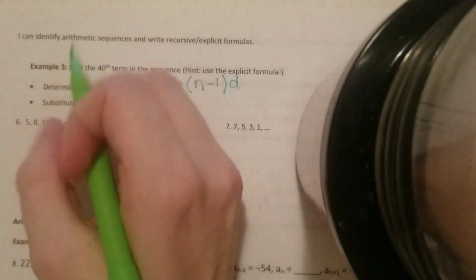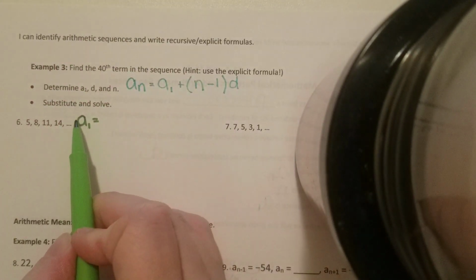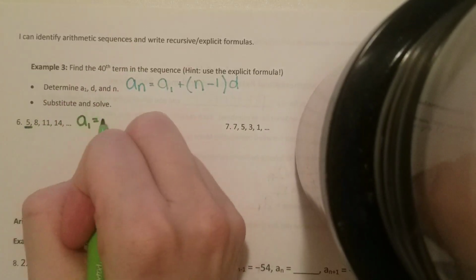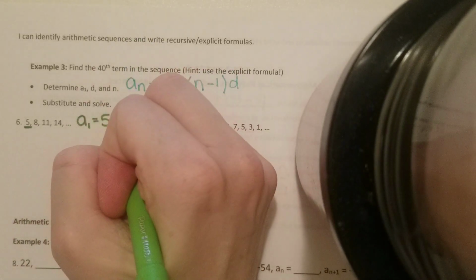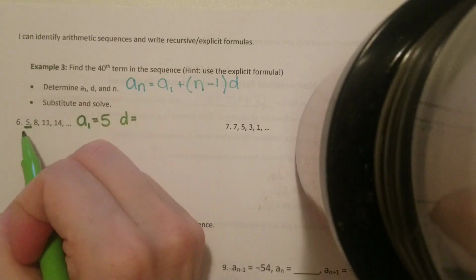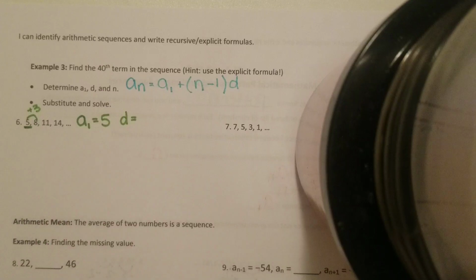So let's first start with a1. a1 is our first term, so if we look at the sequence, our first term is 5, so a1 is going to be 5. d is our difference, so to go from 5 to 8, you add 3.